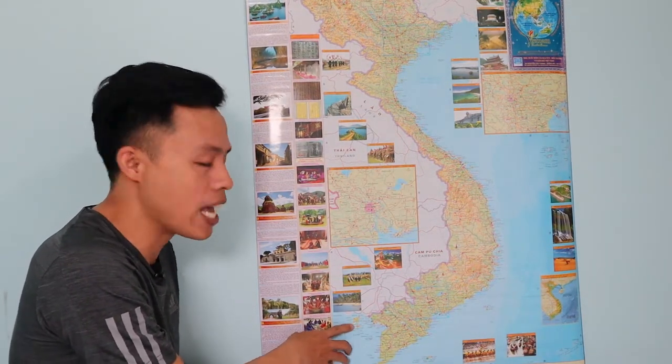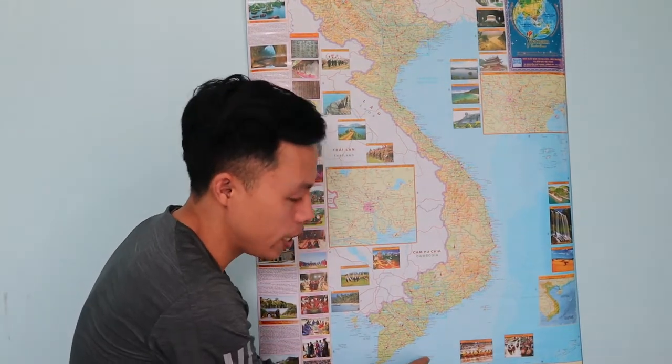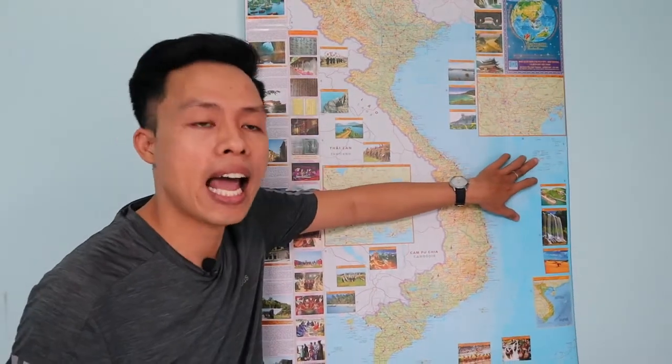It is as big as Singapore. Right, and we also have many more islands right here. But most importantly, it's going to be a huge mistake if I do not mention the two most important archipelagos in our country. The first one is Hoàng Sa and the second one is Trường Sa. They are parts of our country.